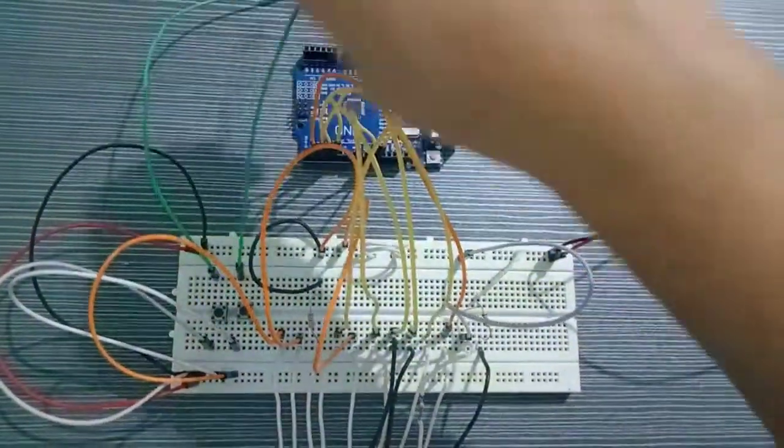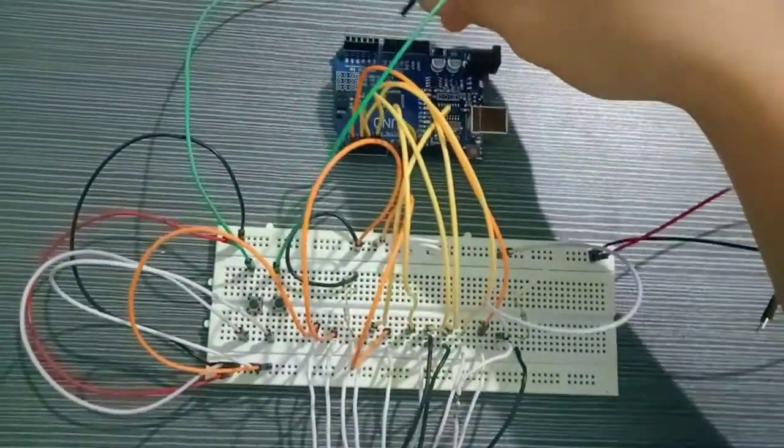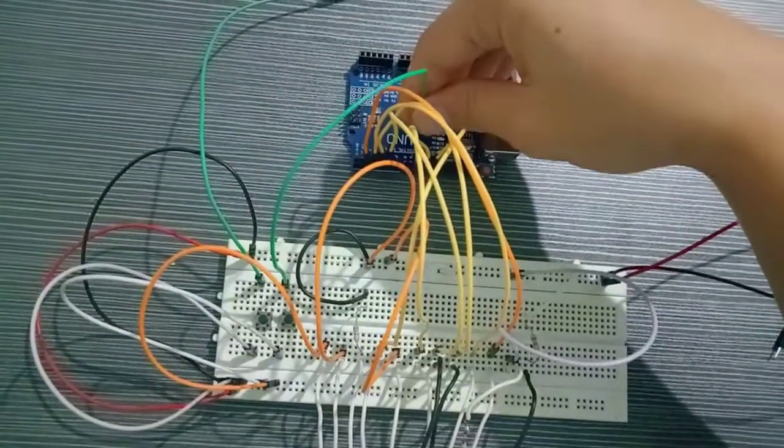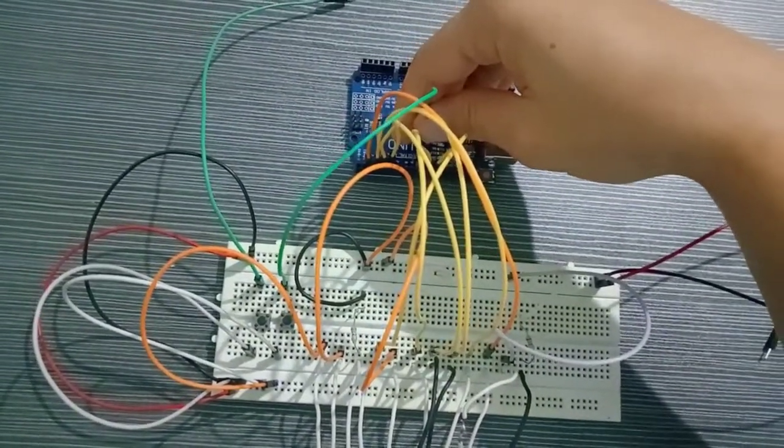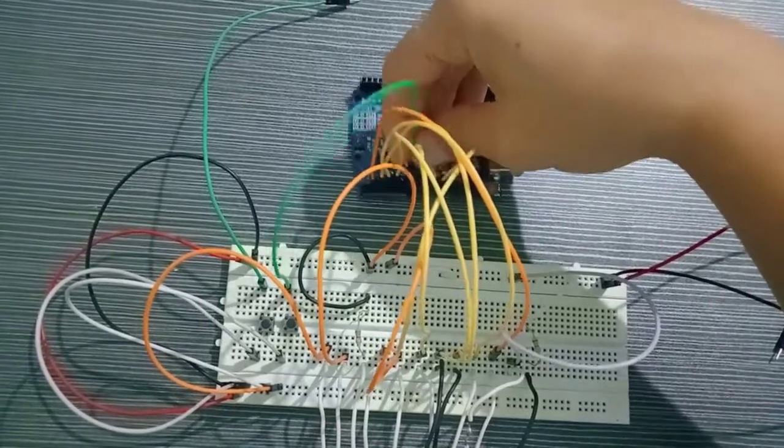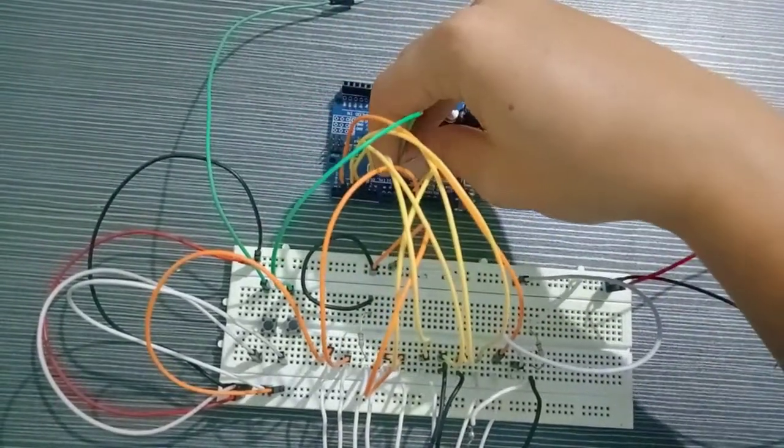So our toggle switch is connected to pin 8 and 9. So make sure you correctly connect it to your Arduino.